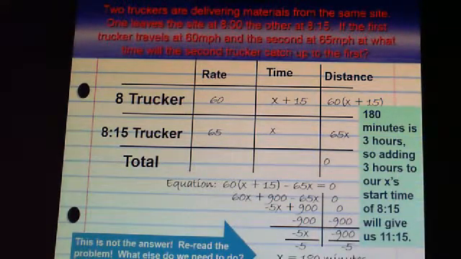That wasn't what they asked you for, though. They specifically said, at what time will the second trucker catch up to the first? So if I were to put a 3 hours added on to the 8:15, we would get 11:15 is what time he would catch up to him. It's a long way to go for materials.